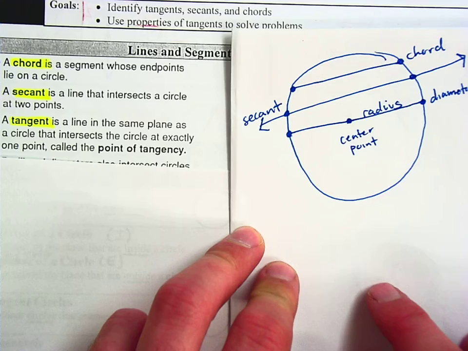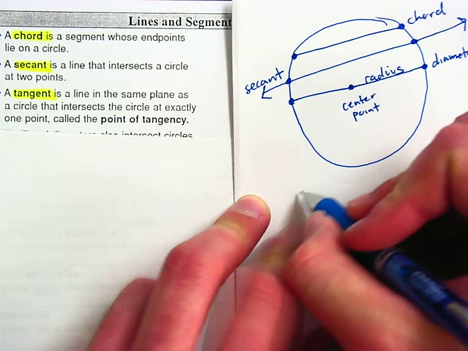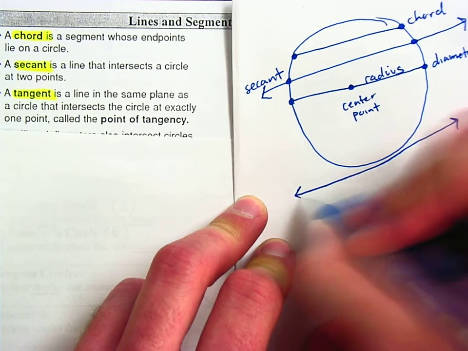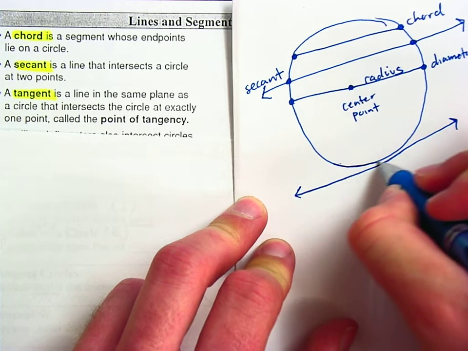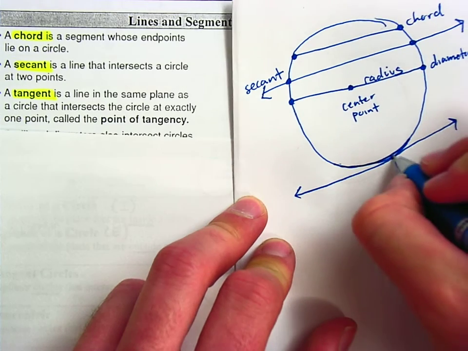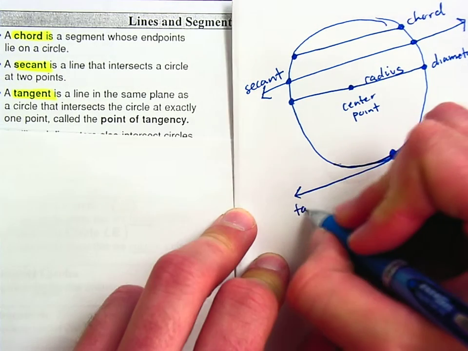And then the last one, this one's a little different. It's called a tangent. Well, a tangent is a line, and it intersects the circle at exactly 1 point. Now, my tangent line doesn't actually intersect there, but we'll adjust our circle for a second, and it intersects the circle at exactly 1 point. So this thing is called a tangent.